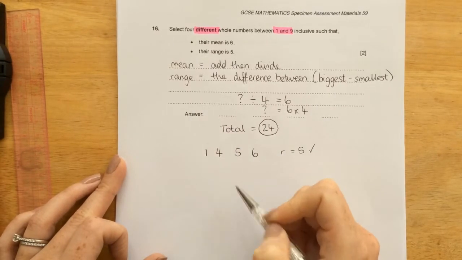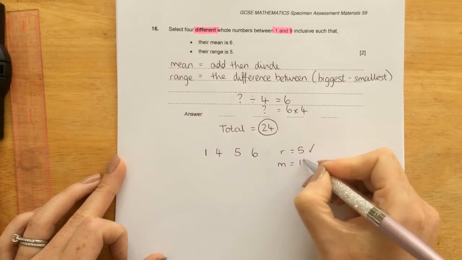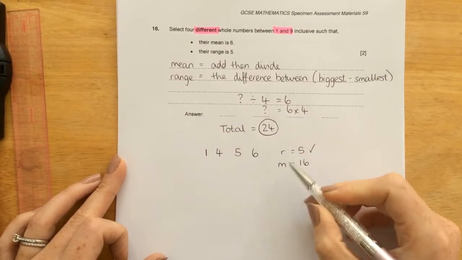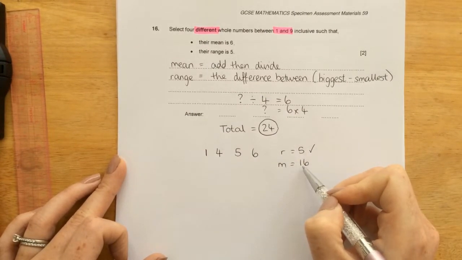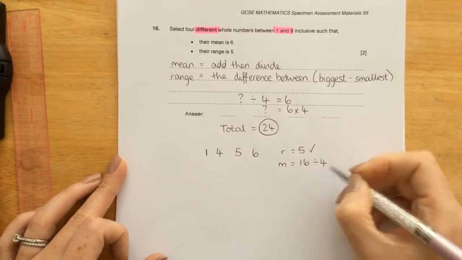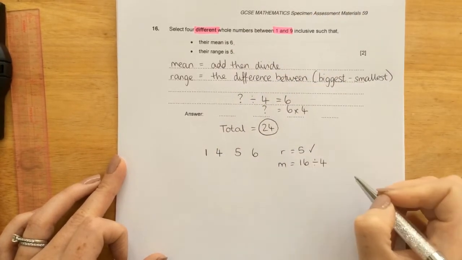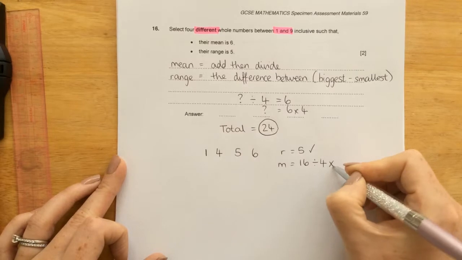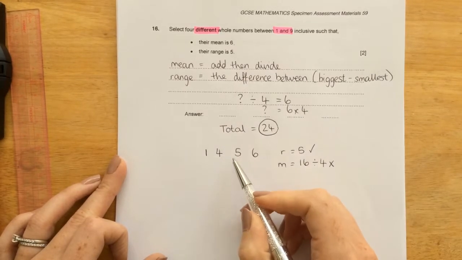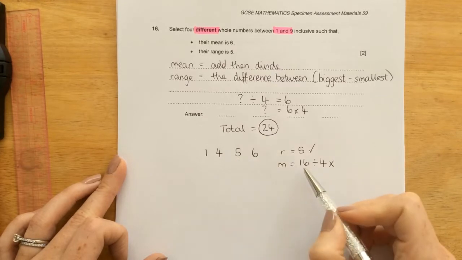Okay, so if I add these up then, 1, 4, 5 and 6, that makes 16. So we know that for the mean, you have to add them up, which makes 16, and then divide by however many there are. Divided by 4, and my mean for it to be correct should equal 6. 16 divided by 4 is not 6, so those numbers are incorrect. And I've chosen numbers that are too small here, because the total should have added up to 24.